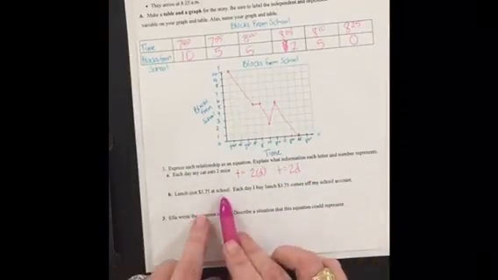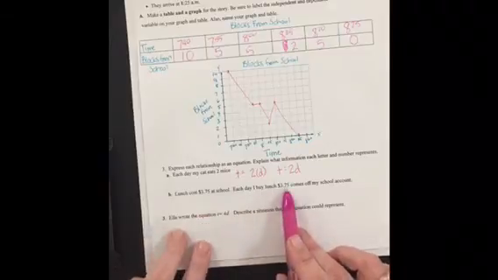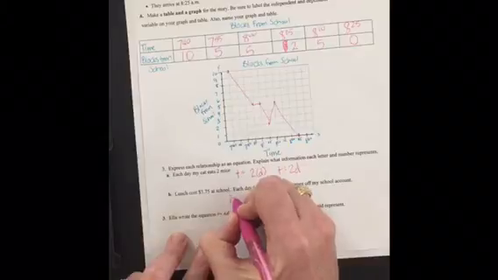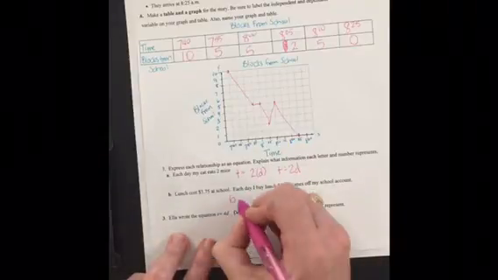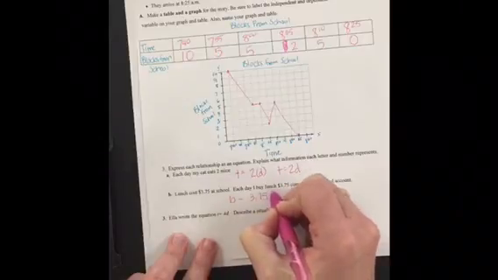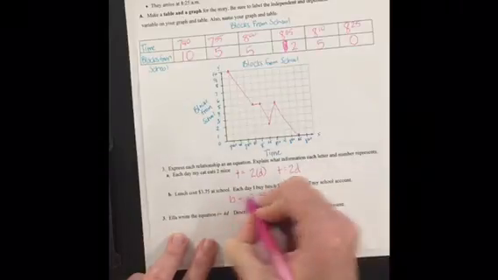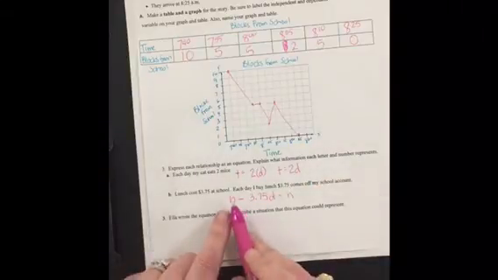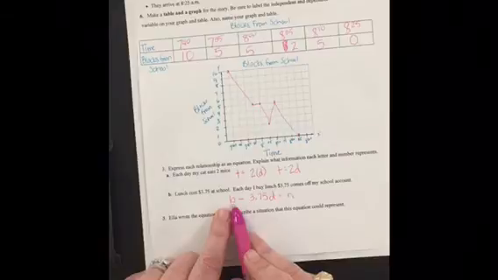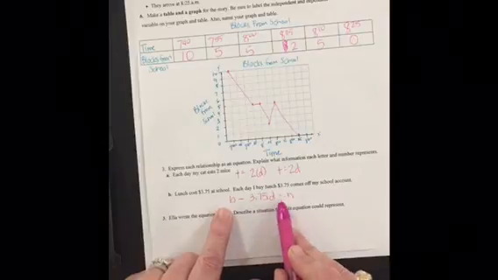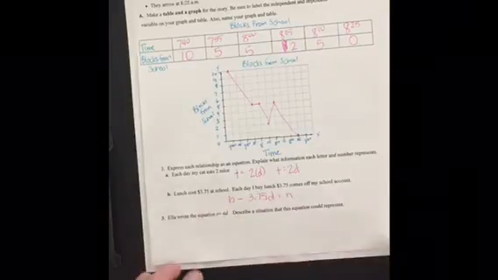Lunch costs $3.75 at school. Each day I buy lunch, $3.75 comes off of my school account. So my balance on my school account minus $3.75 per day equals my new balance, right? So you would have to say B is your current balance minus $3.75 times however many days that you buy will equal your new balance.